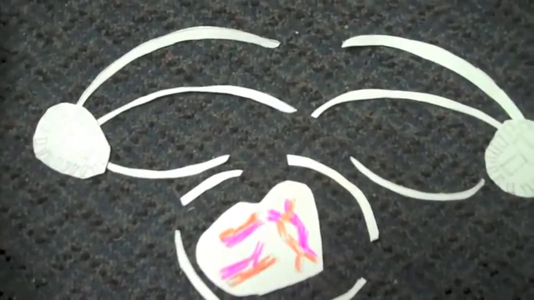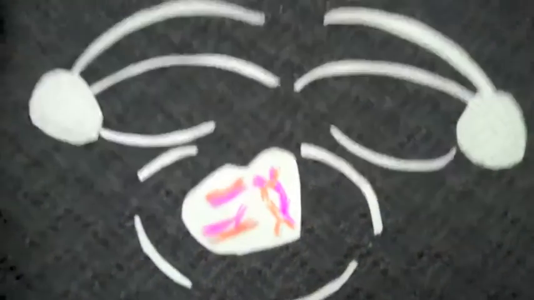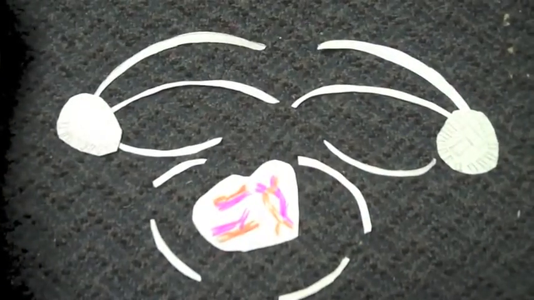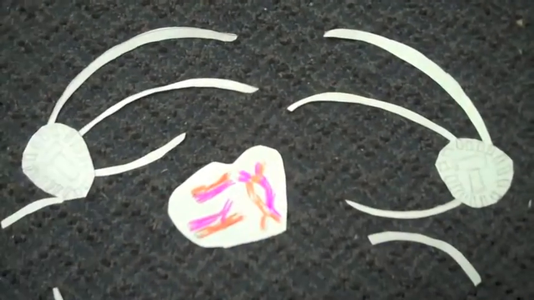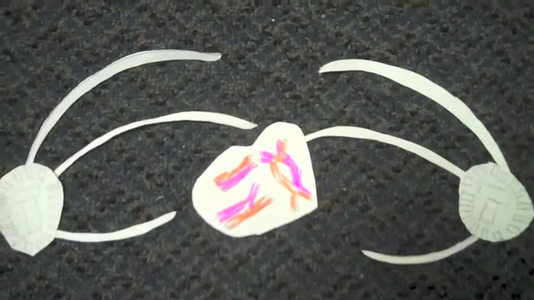In prophase 1, the DNA coils tightly, and individual chromosomes become visible under the light microscope. Homologous chromosomes become closely associated in synapsis, and they exchange segments by crossing over.